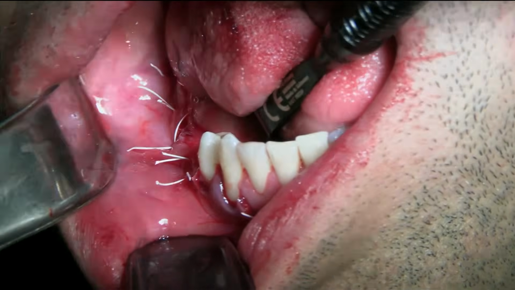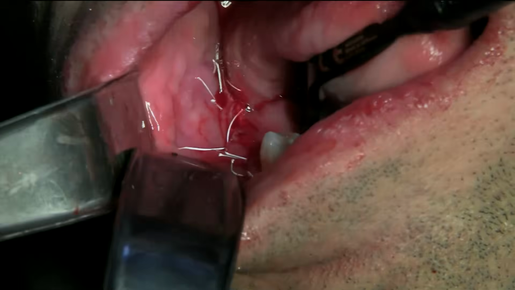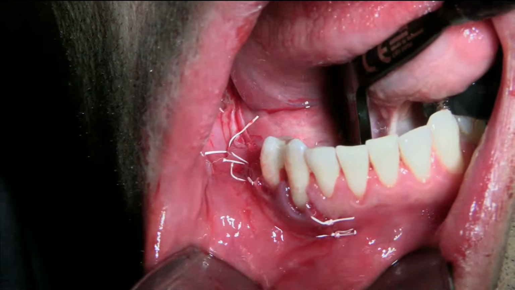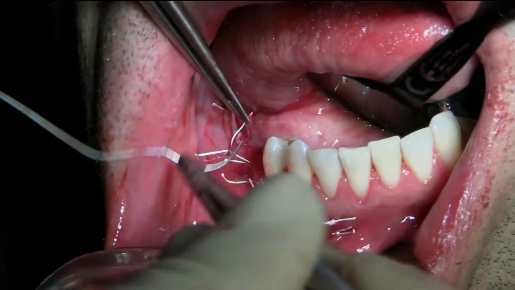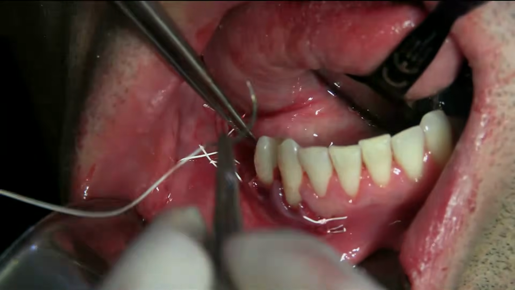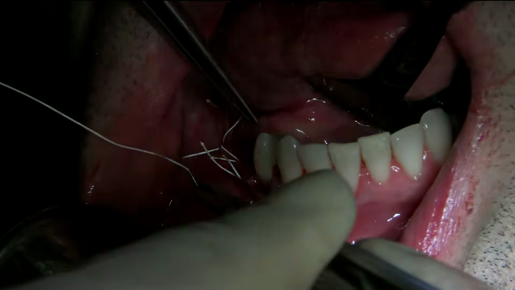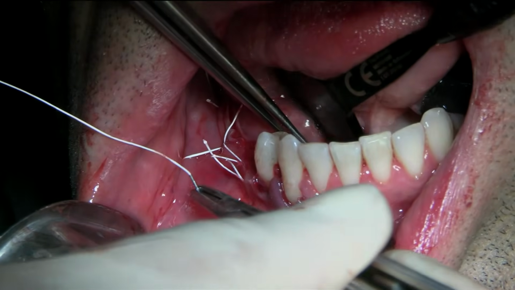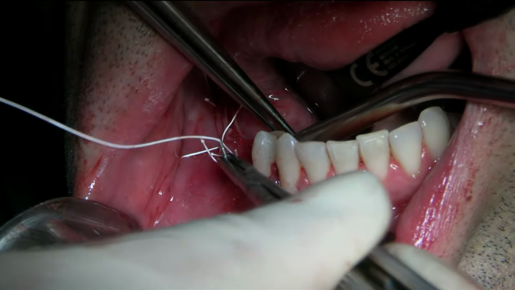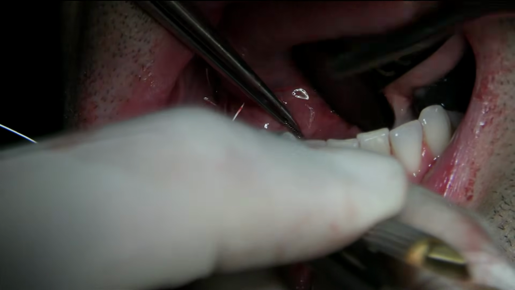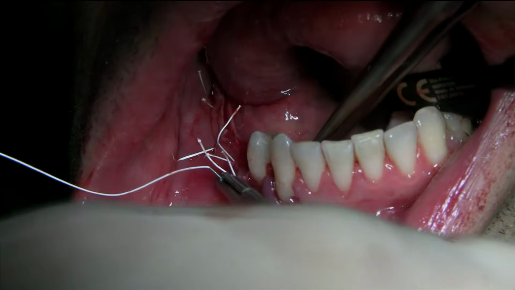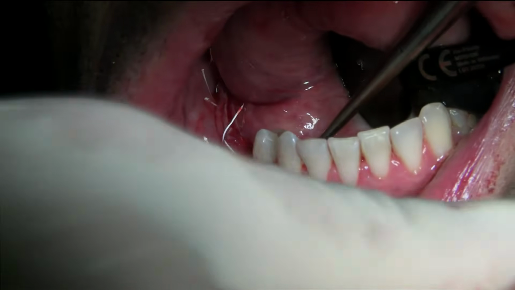Okay, I need to go anterior. I'm not going to go just distal of the tooth. Give me some suction here. Can't see the lingual. Is it grabbing the flap?